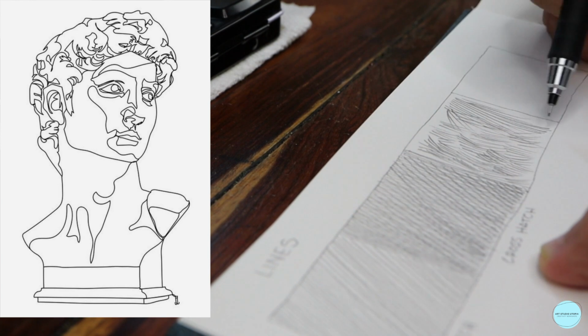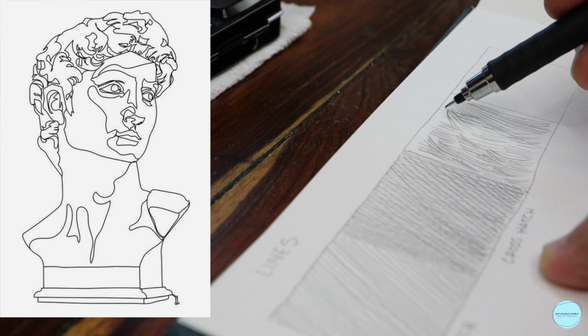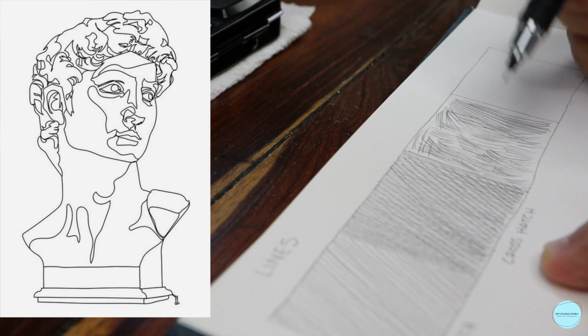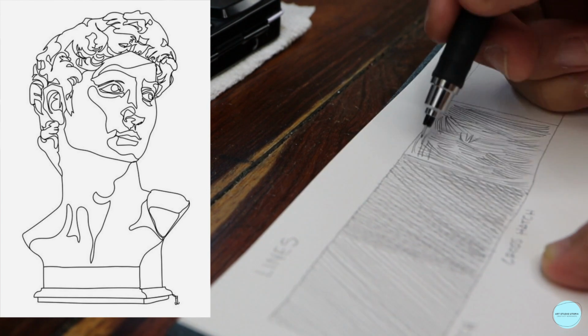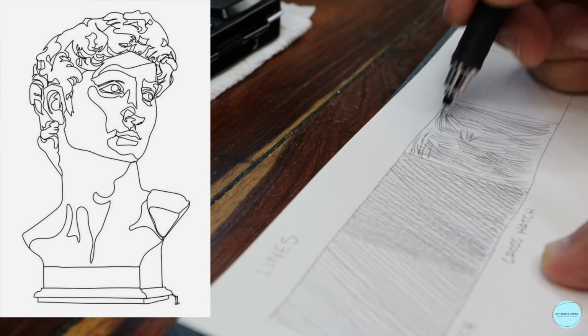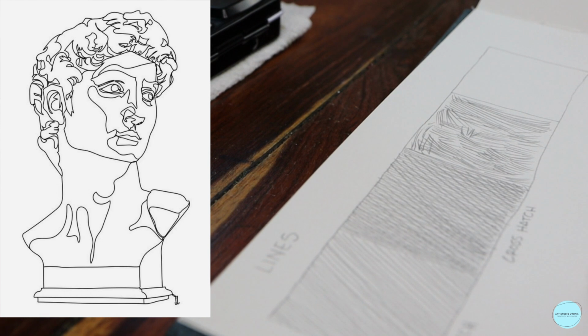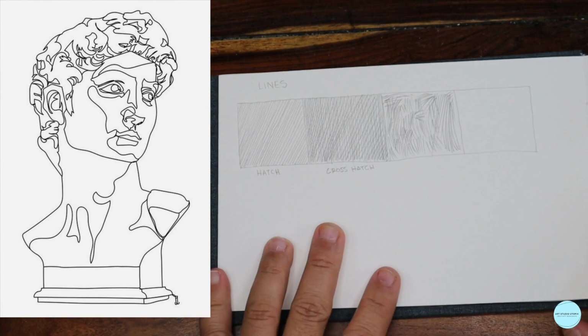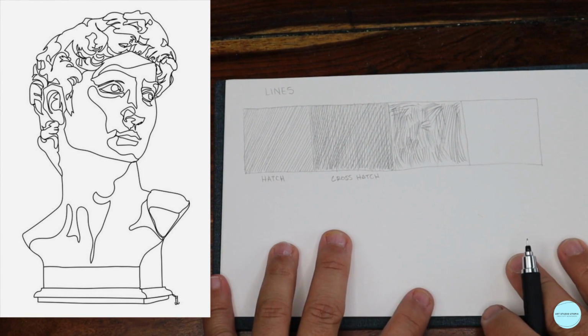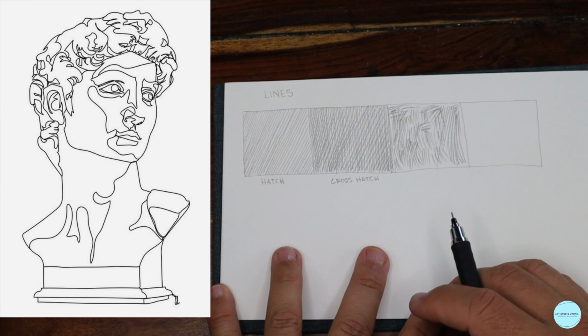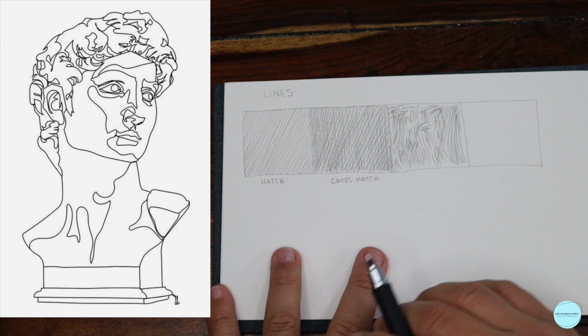Can I go in a different direction? I've been going top to bottom. Can I go bottom to top? Can I go sideways? Can I go opposite sideways? So this is how you begin to explore the possibilities of not just your instrument, but your quality of line. And that, I think, is what I'm really focusing this entire series on: how you develop your voice.